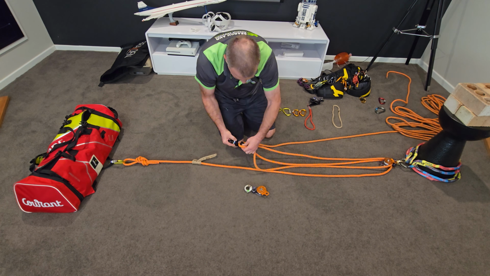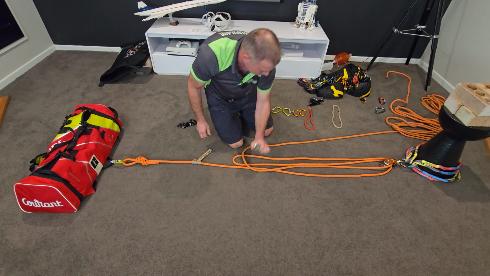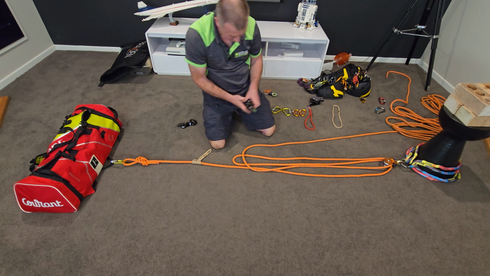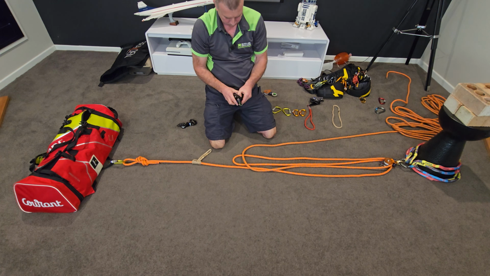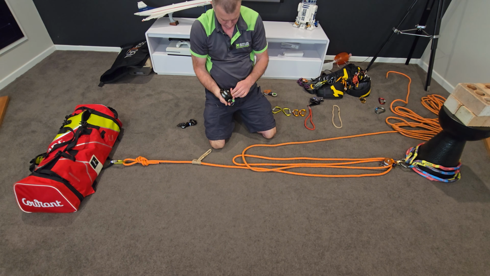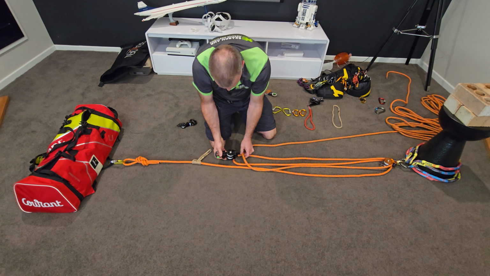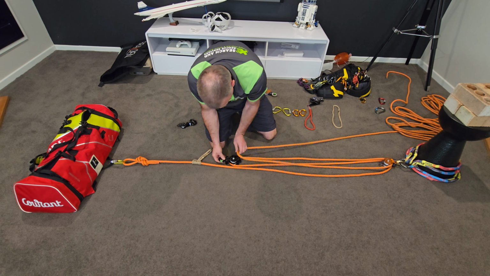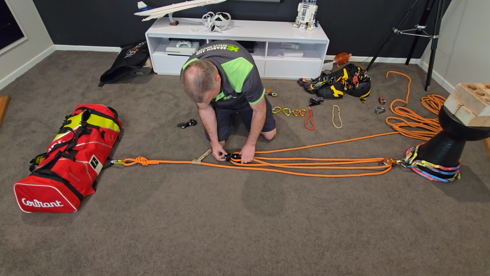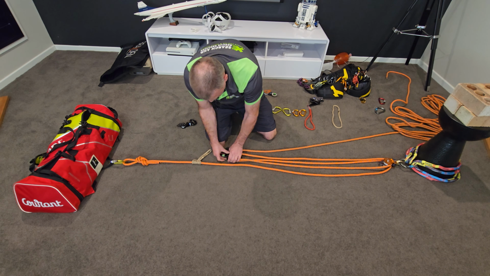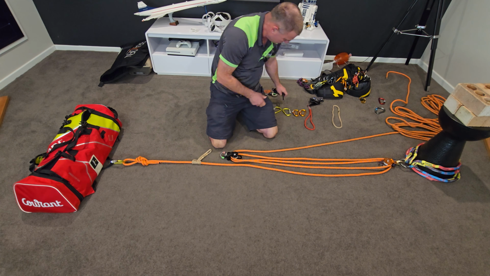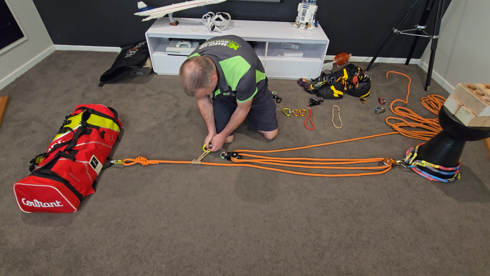Just to make it easier, I'll take these single pulleys out and introduce double pulleys now. Here we go.